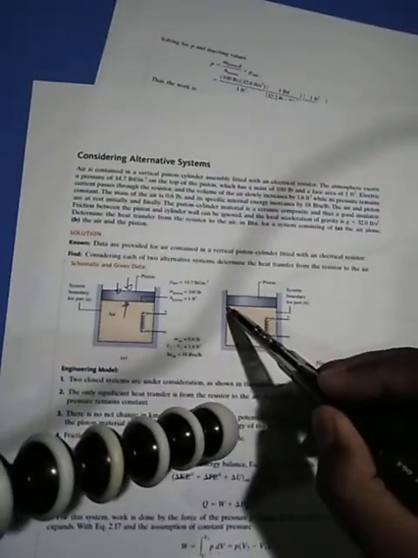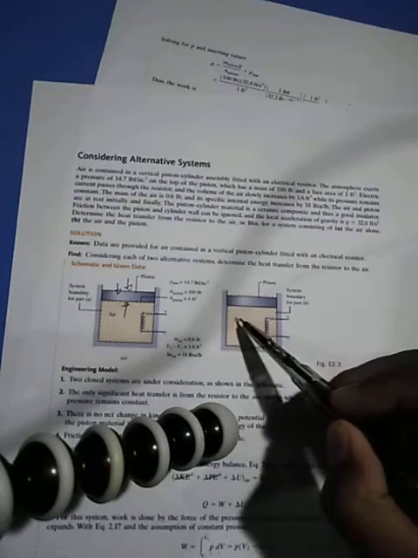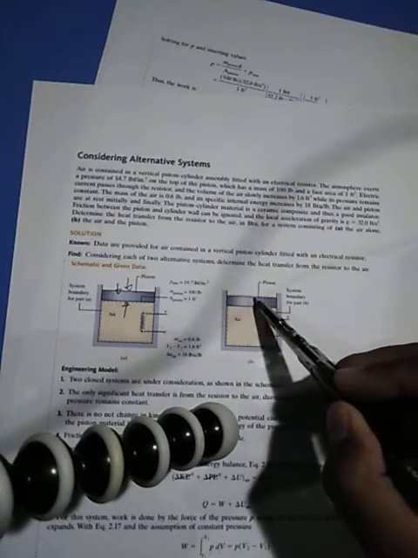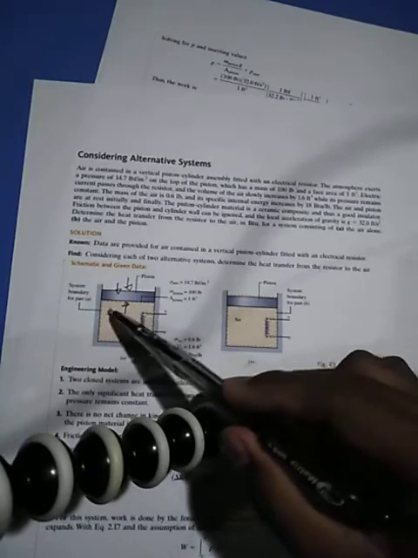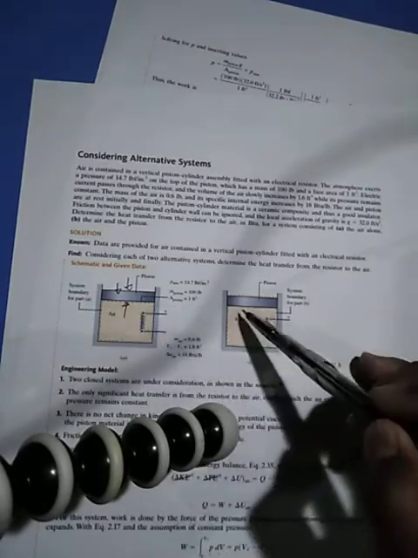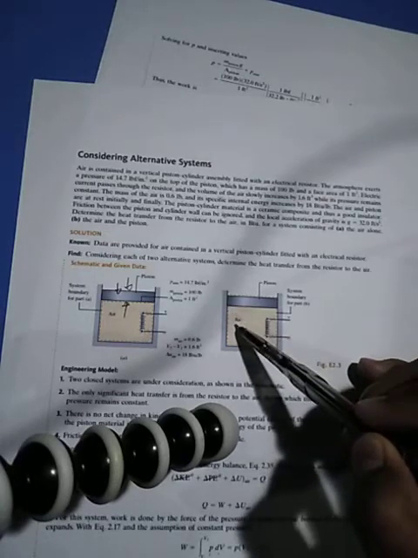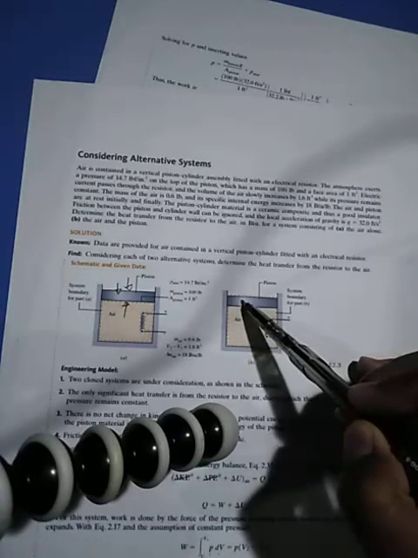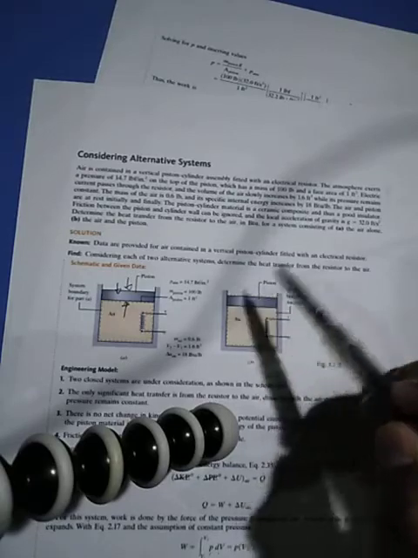Okay, so for letter B, consider the system as the air including the piston. Okay? Yung sa letter A, yung air lang kasi yung system natin na i-consider natin. In this letter B, the air including the piston, i-consider natin yun siya as a whole system.